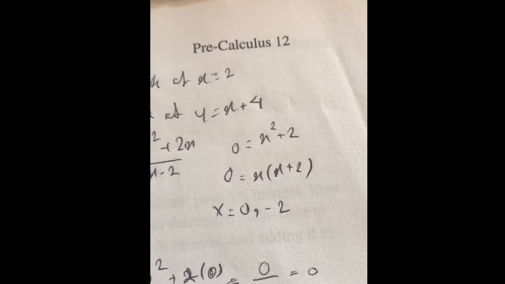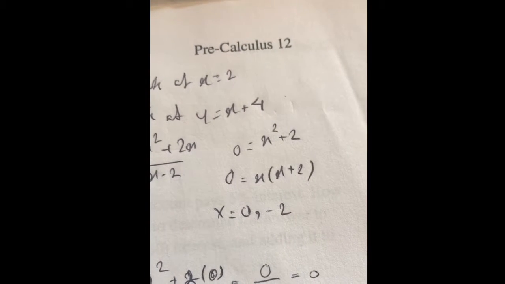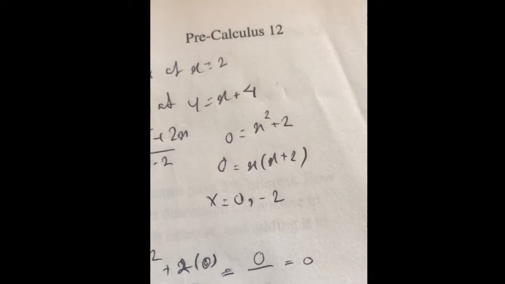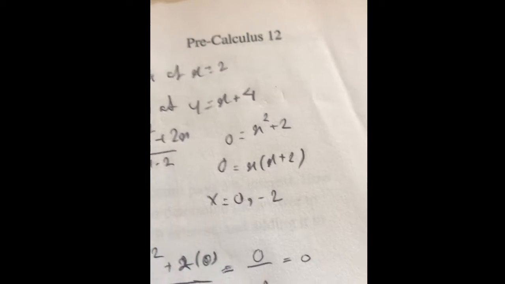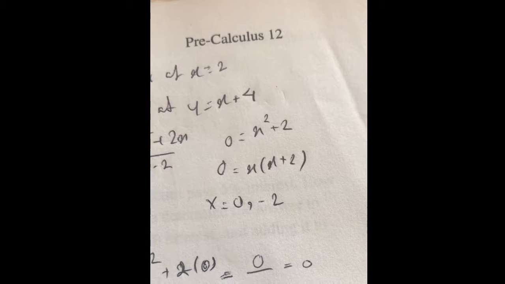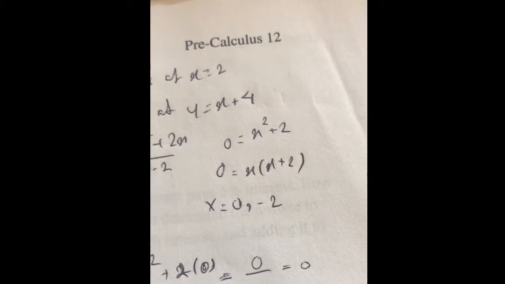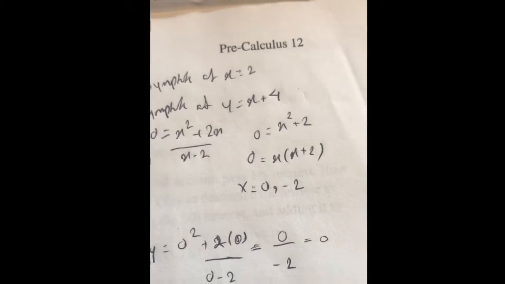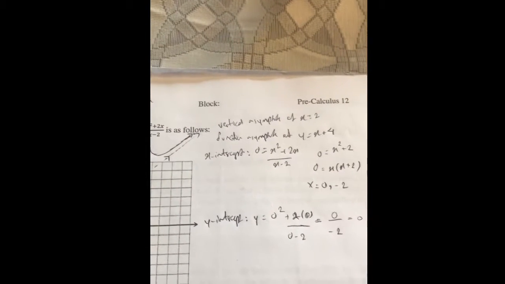that out, and we would see that we have x times x plus 2, which would equal x squared plus 2x. Therefore, our x would have to be 0, or our x would have to be negative 2 in order for all of that to equal 0. So now we have x-intercepts at x equals 0 and x equals negative 2.